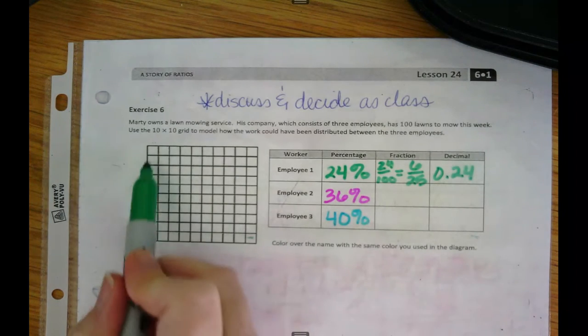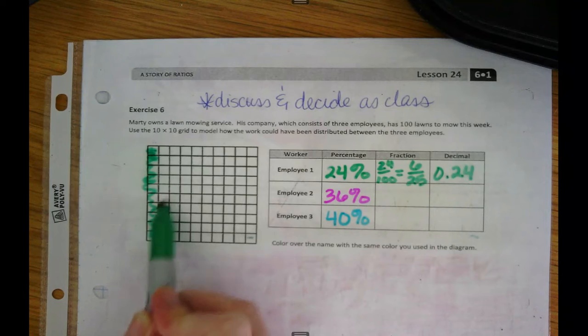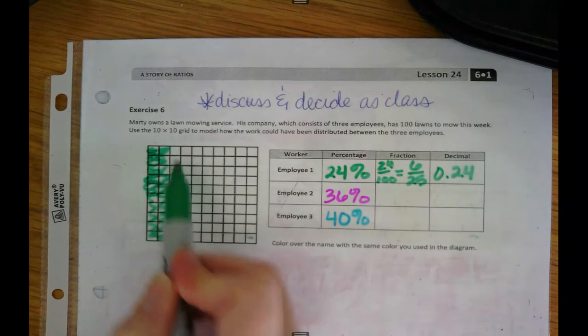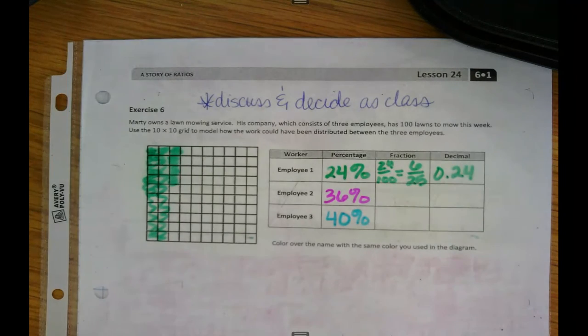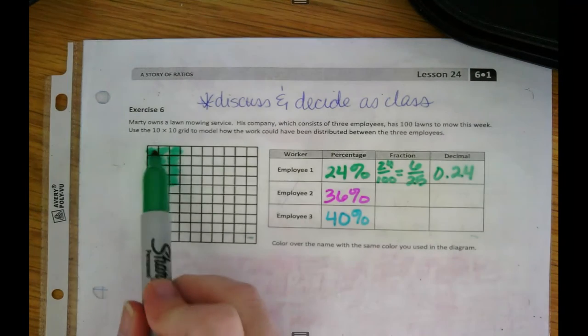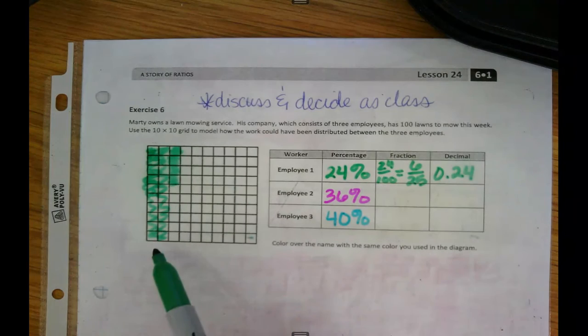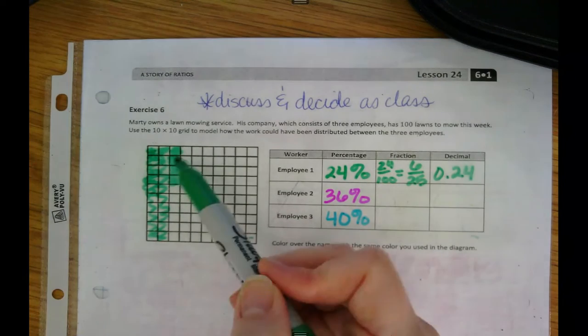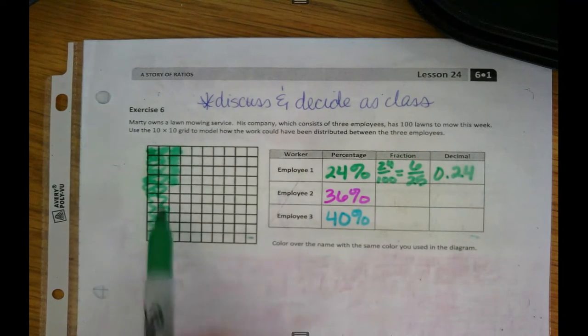24% also means that I would shade in 2 full rows on my 10 by 10 grid and 4 additional boxes. Again, it does not matter if you chose to do 2 rows across the top, if you chose to do 2 rows going down like I did, whether you did the top 4, the bottom 4, that doesn't matter as long as you have 2 rows and 4 additional boxes.